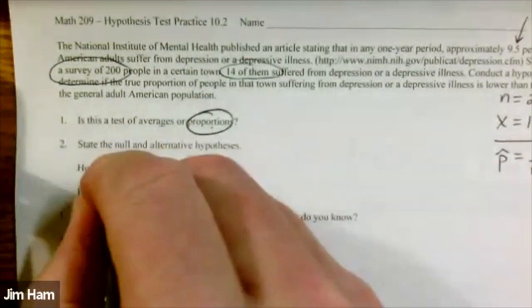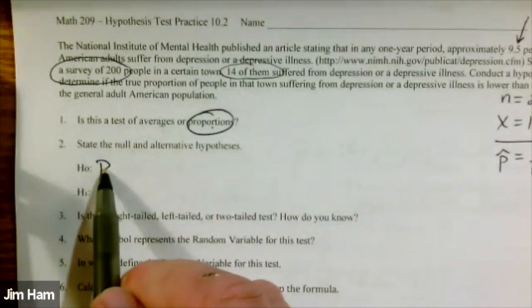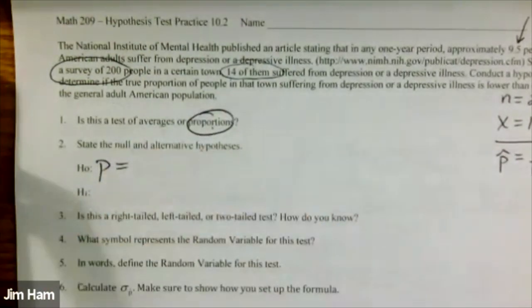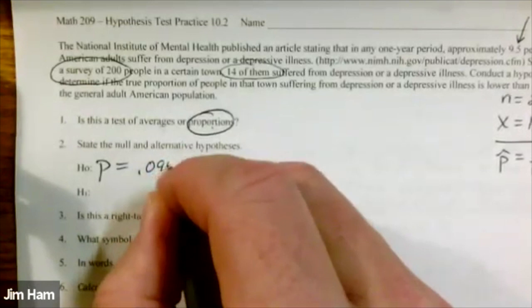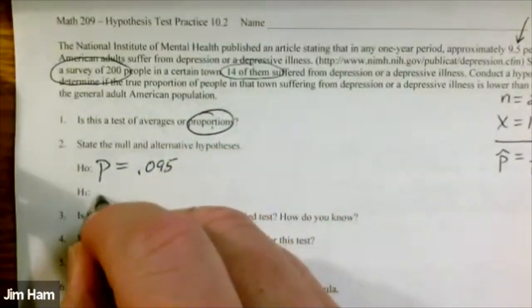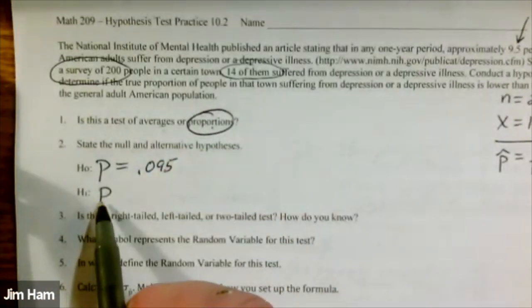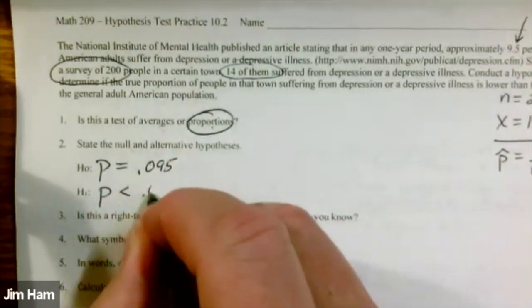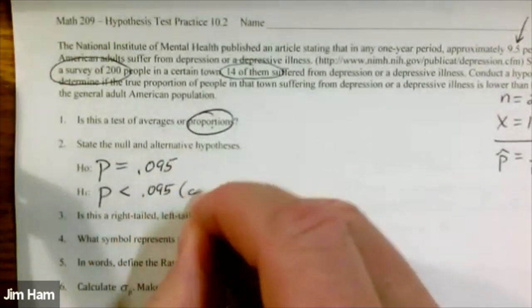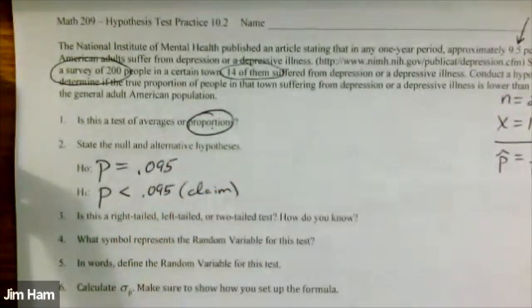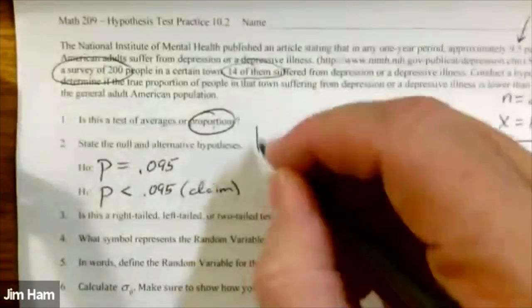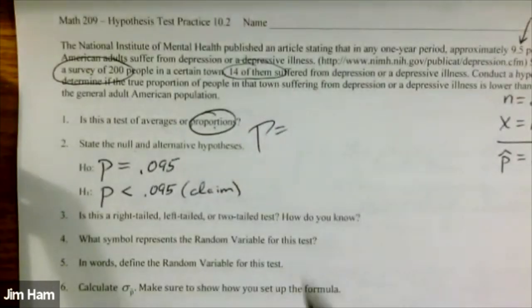State the null and alternative hypothesis. Okay, in this one, the proportion in the town that suffer from depression is the same as the national average. The claim is that the proportion of people in the town that suffer from depression is less than 0.095, and this is the claim. The 0.095 is describing the whole population, and the claim made here is about the proportion in the town. So we should define the proportion just to keep it straight.